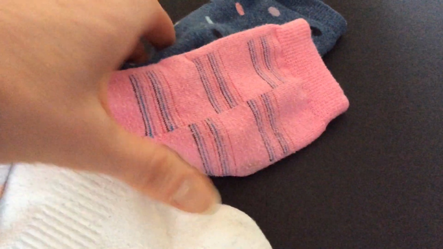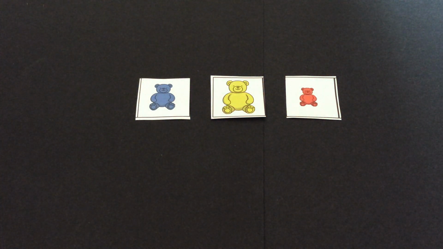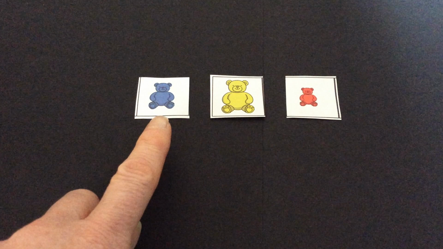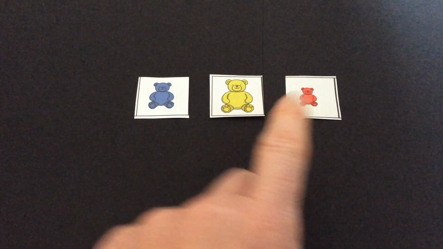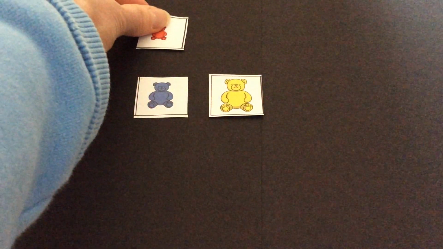Let me show you the picture of some bears that I have. Here are three bears. They are different sized and different colours. We have a blue bear, we have a yellow bear and a red bear. So first of all, we need to find which bear is the little bear. We want to put him first. Is the little bear the blue bear, the yellow one or the red one? It's the red one, so we're going to put him first.